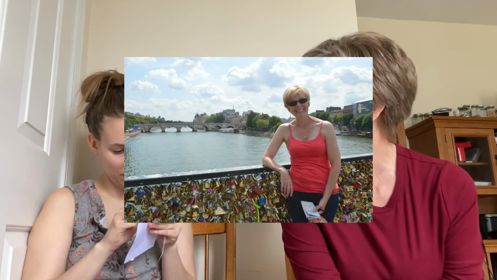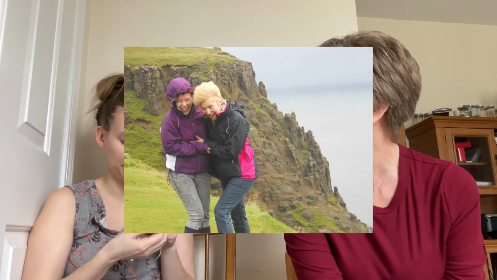Favorite place to travel to? I just like to travel, I don't really mind. Okay, so favorite place that you've been so far in the world? Or favorite trip you've taken? Yeah, I was going to say favorite trip. Favorite trip would probably be with you to either Paris or the Isle of Skye. Yeah, both of those were good. I'm trying to think which one would be. They were so different.